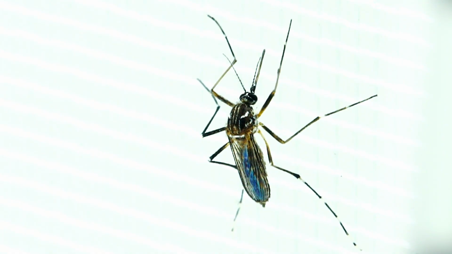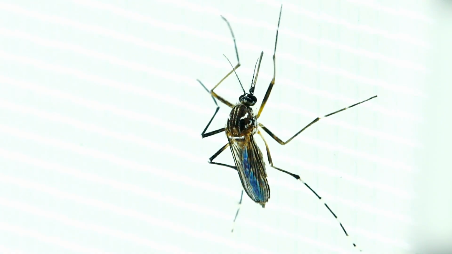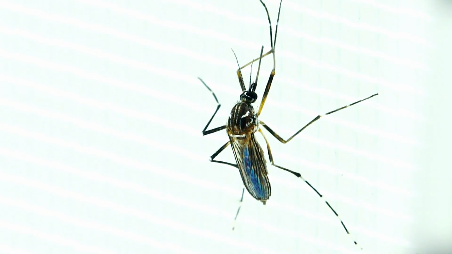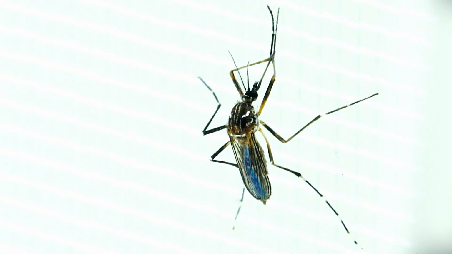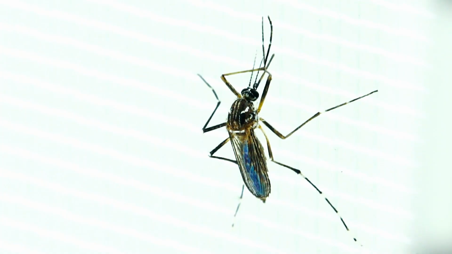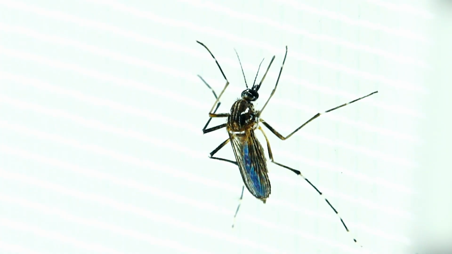Sounds effective, but are there any drawbacks to using them? Well, the main drawback is that they break down quickly in sunlight, so they have a limited residual activity, meaning they don't last very long in the environment. So they're good for quick knockdown, but not for long-term control.